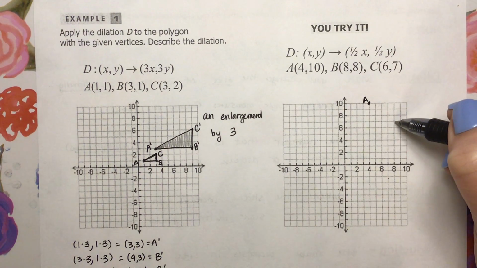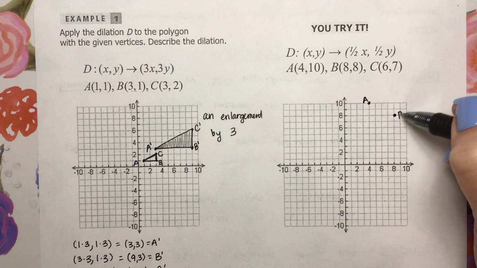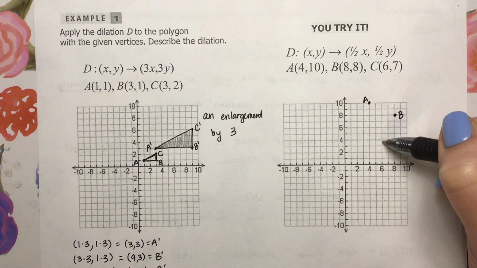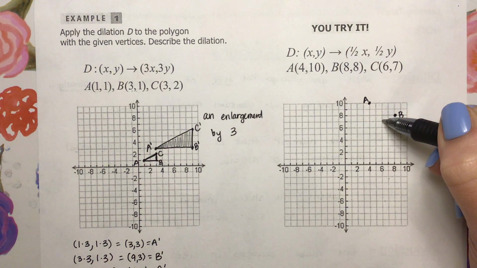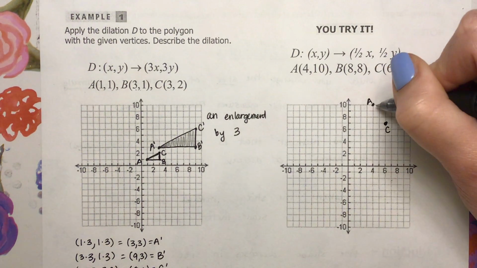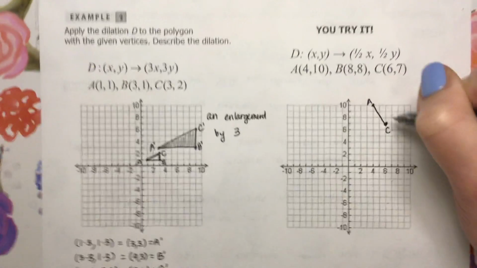B is at 8, 8. And C is at 6, 7. Okay. I'm going to connect all those.